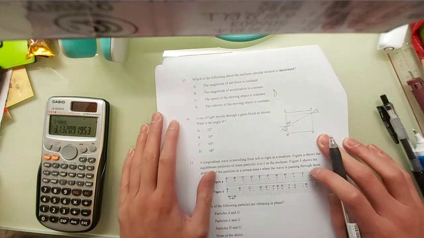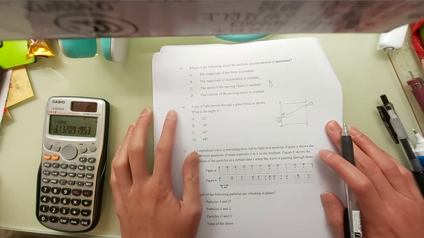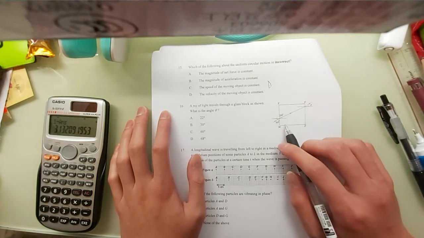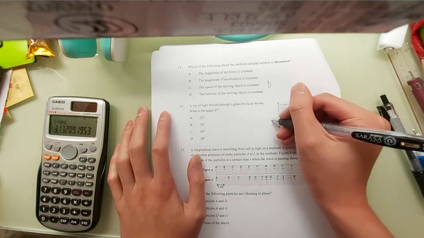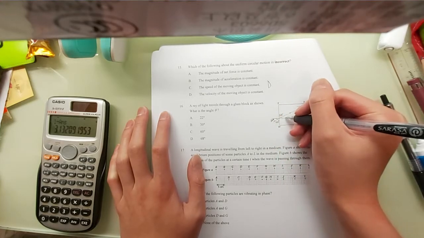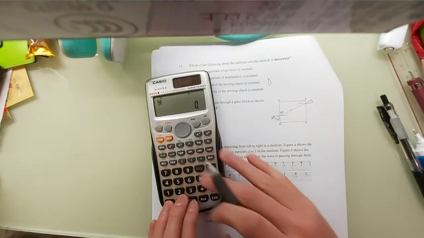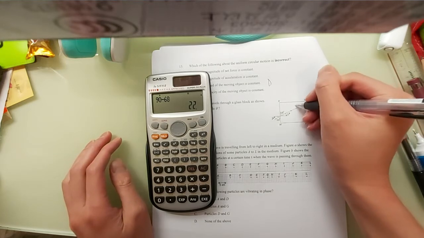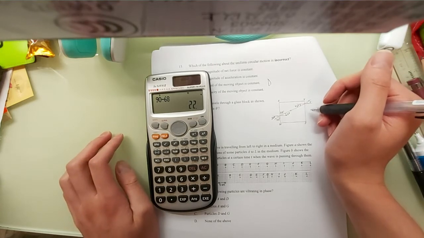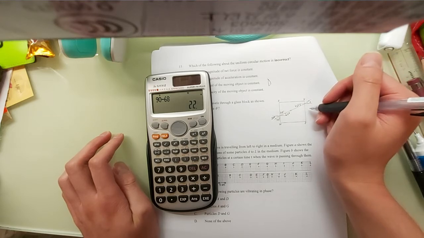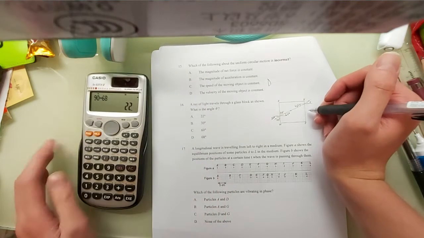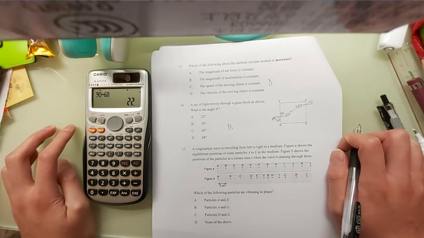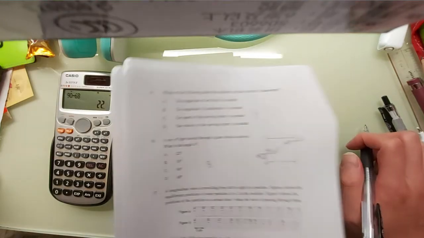I'm not really sure. A ray of light travels through a glass block as shown. What is angle theta? This is theta, right? Alright, so if this is 68 and this is 60, then this is a 30 and this is a 22. Is that correct? Yep, I am correct. If this is 22, then this is 22 as well. Alright, then the one that comes out of it should be 30 as well. B. Yeah, hopefully I'm right.